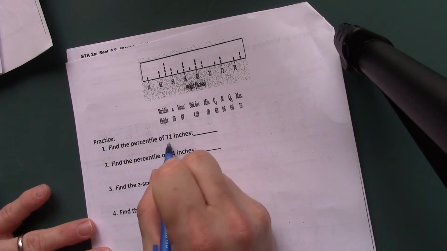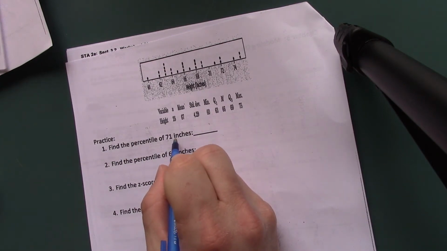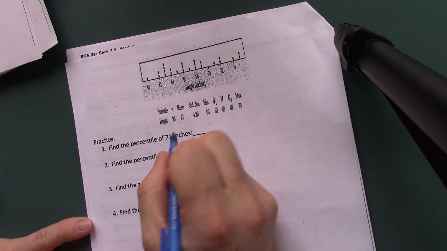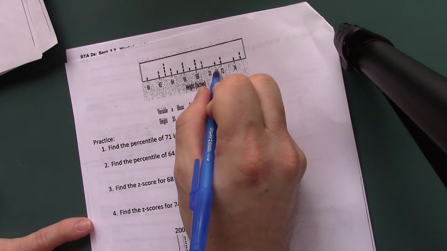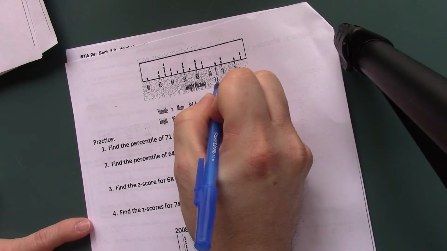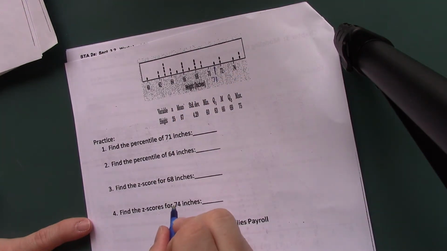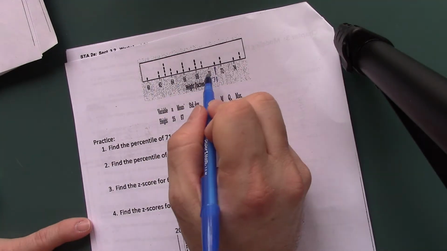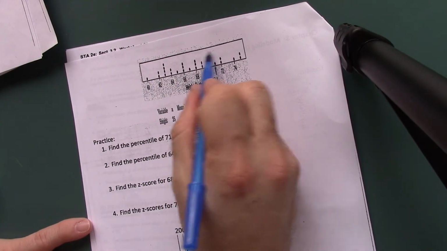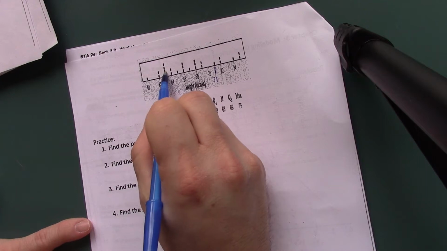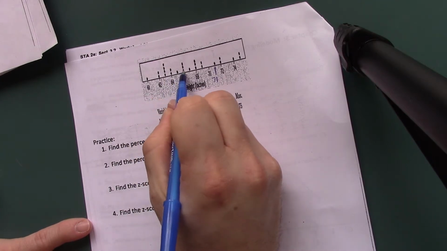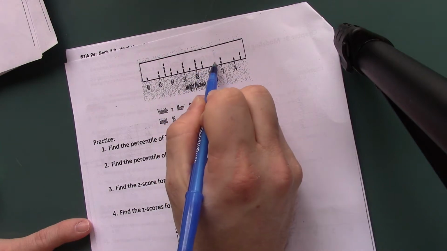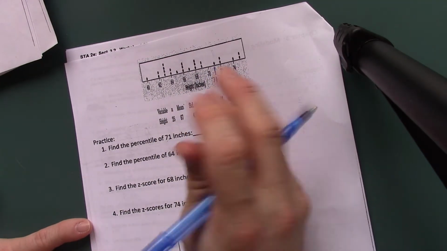So we want to find the percentile of 71 inches in this picture. Where is 71 inches? 71 inches is right there. And for percentile, remember, it's at or below. So how many numbers are from here down below? 1, 2, 3, 4, 5, 6, 7, 8, 9, 10, 11, 12, 13, 14, 15, 16, 17, 18, 19, 20. There are 20 dots below that.